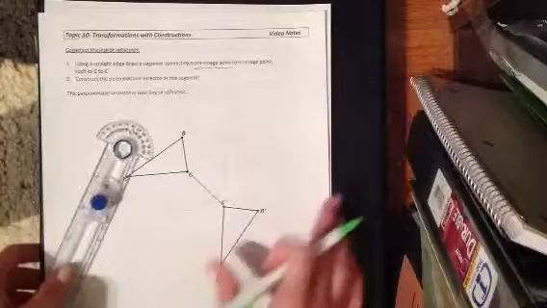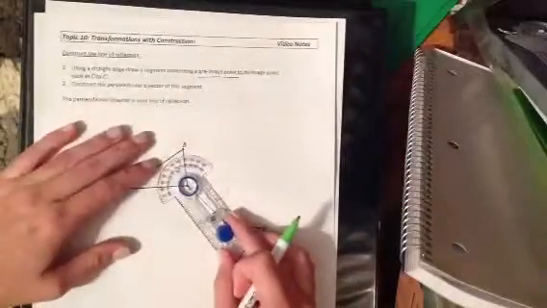Ooh, my surface is not very good to do this on. Let me see if I can get something better here. Not sure if this will help, but maybe. Okay, trying again.